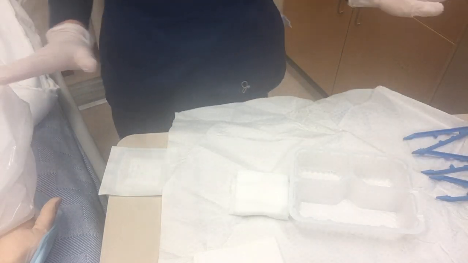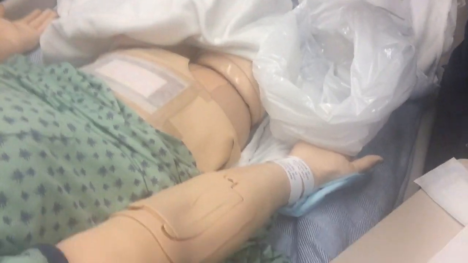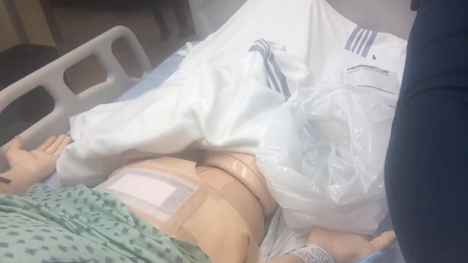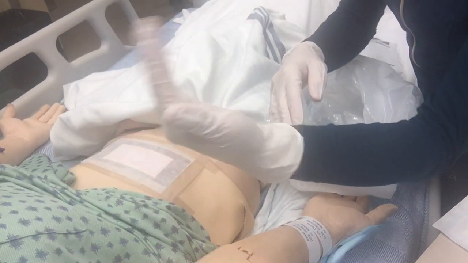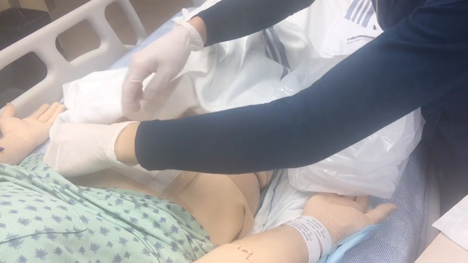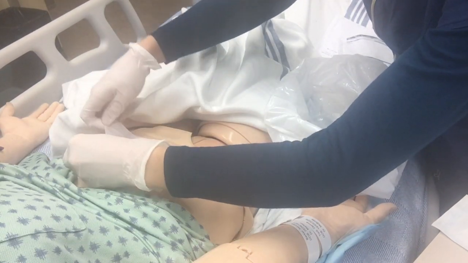Okay, now that I have my sterile tray all set up, and I still have the same gloves on, I'm going to take off her old wound bandage. Okay, I'm going to be assessing to see if she has any pain, and I'm going to be taking off the edges of the tape around.